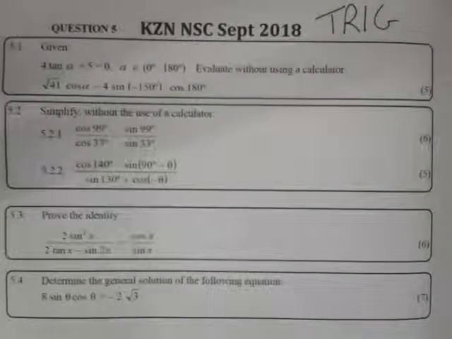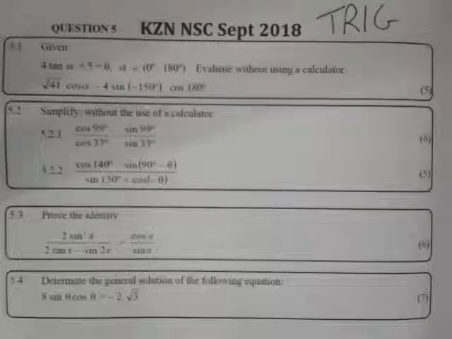Welcome today to the session where we're going to look at question 5 of the 2018 September KwaZulu-Natal paper 2, and the question focuses on trigonometry. Now you get a bit of reading time in the exams, so we're going to do a reading exercise as well today, and we will look at how the question is asked, what type of clues they give us, and how that compares with the marks as well.